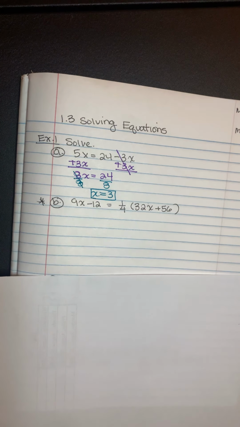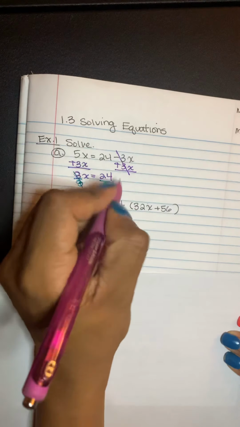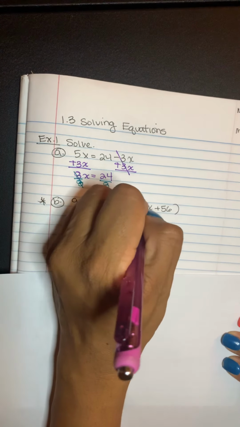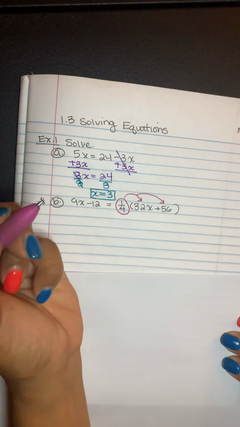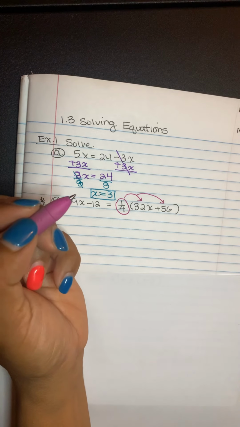Okay, not only do you have variables on both sides, you have constants on both sides, you have a fraction, and you have parentheses. Students, I know you can do this. Okay, I'm confident that you can do this. So, first thing you want to do is, remember I said, anytime you see parentheses, let's go ahead and distribute. Okay, we are going to distribute that 1/4. Now, please do not be scared.